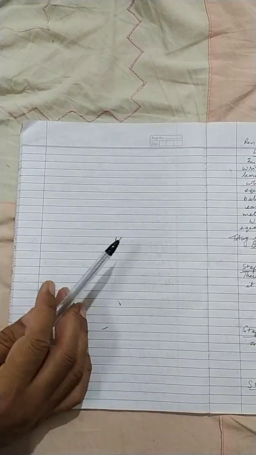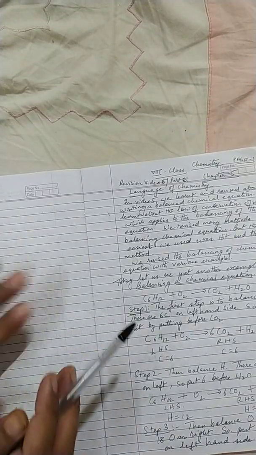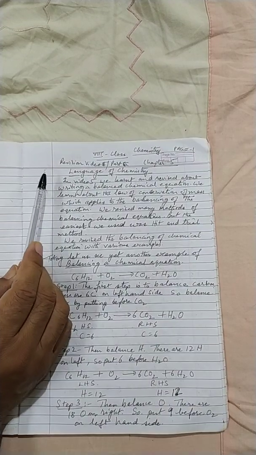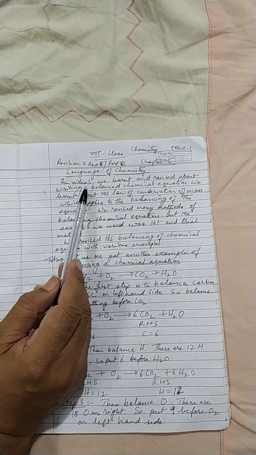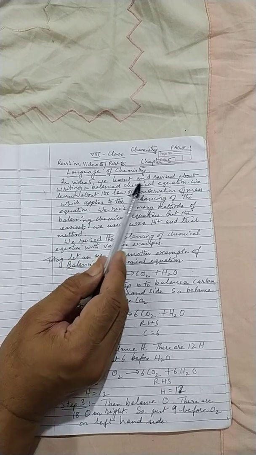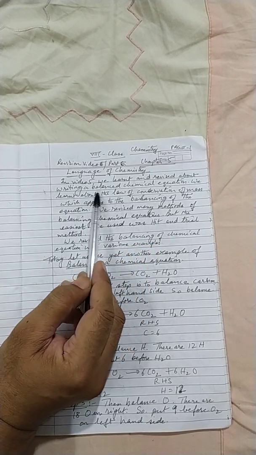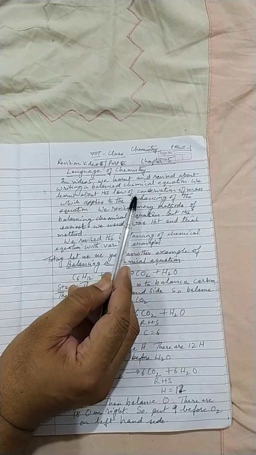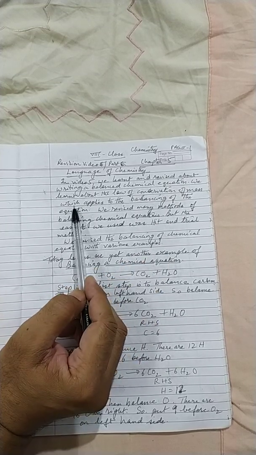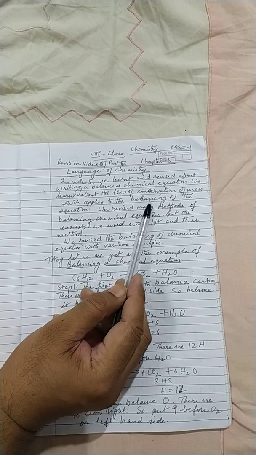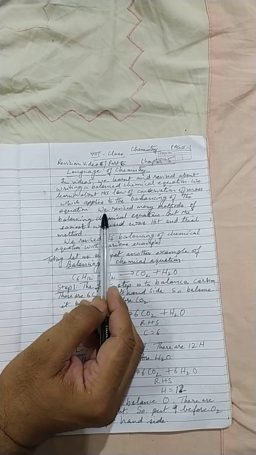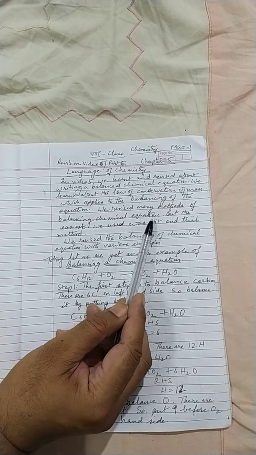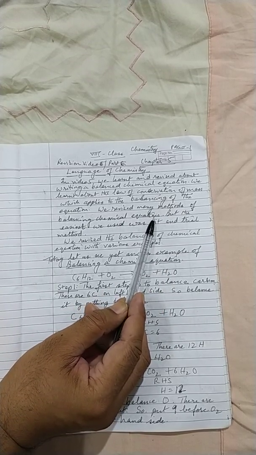And children, in this chapter, we see that in video 5, the last one, we learned and revised about writing a balanced chemical equation. We learned about the law of conservation of mass, which applies to the balancing of the equation. Then we revised many methods of balancing chemical equations in the last video.